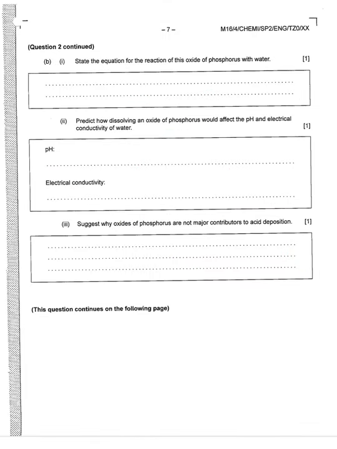Part B1, state the equation for the reaction of this oxide of phosphorus with water. So if I have P4O10, I'm going to expect it to behave acidically with water and form H3PO4. And to balance that then, I'm going to need a 4 here and a 6 here.